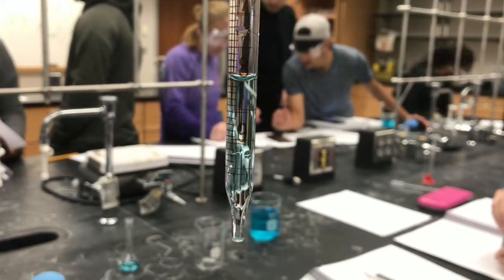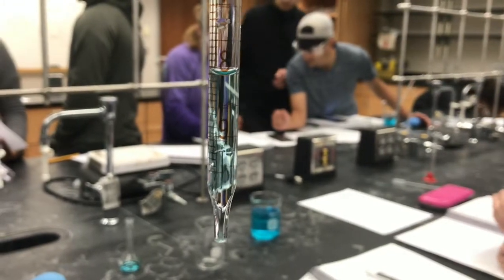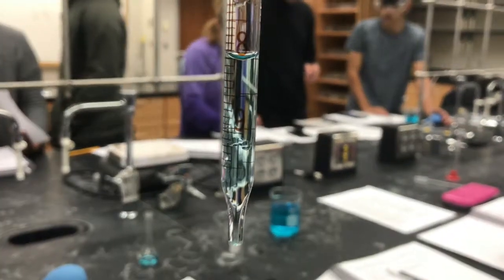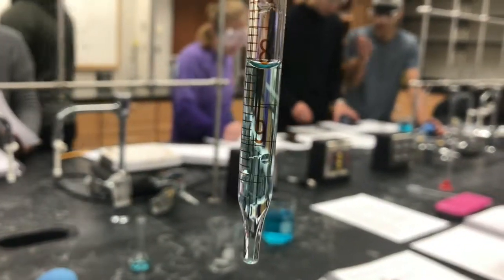This is a meniscus. It is the curved upper surface of a liquid in a tube. It is formed when the molecules of a liquid are attracted to those of the container. You read the meniscus at the bottom.